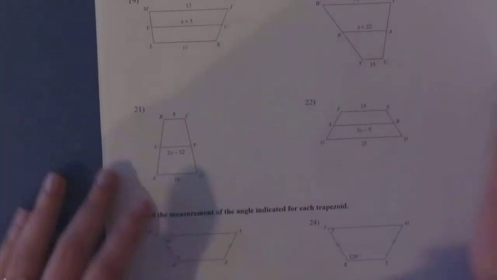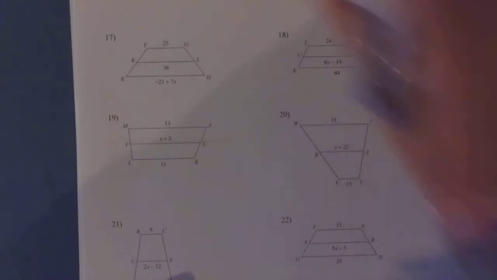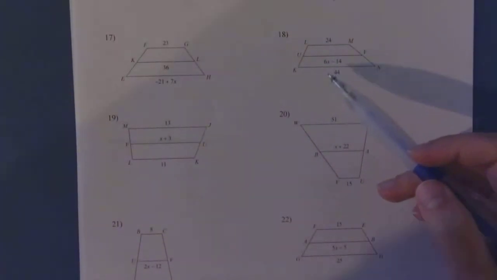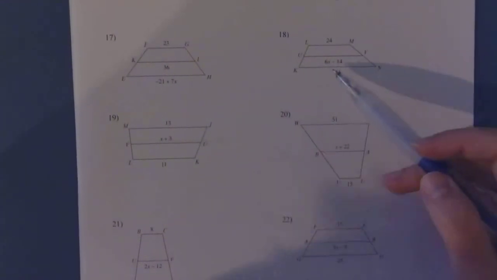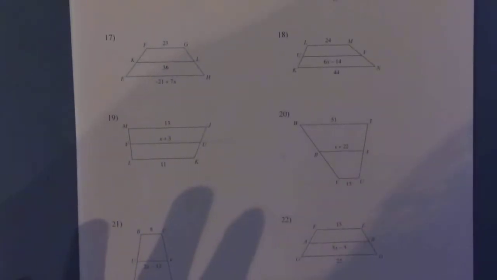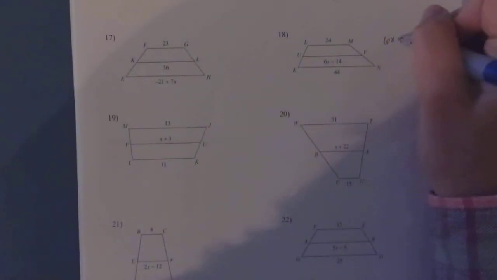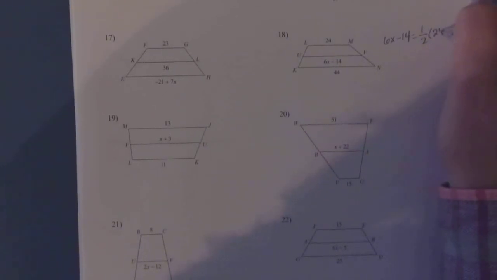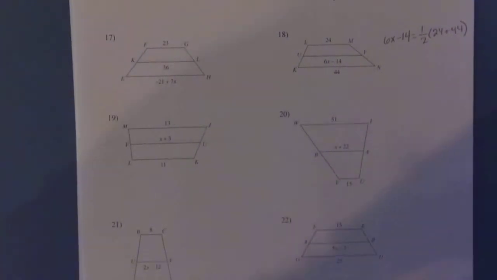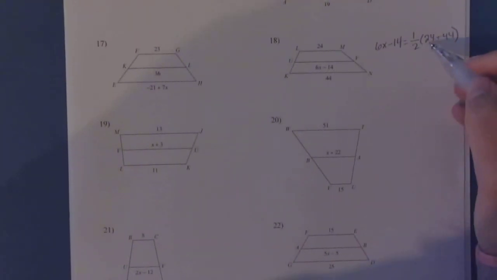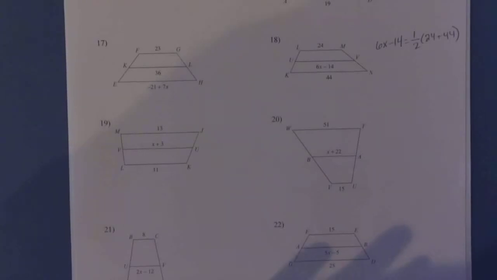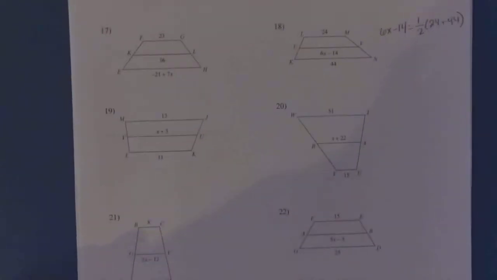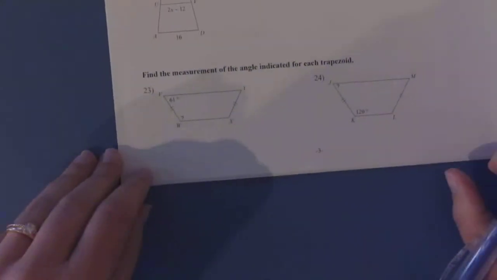So even if you get to 18 here, that's 6x minus 14, and now the x is with the midsegment, that's fine. You're still just going to set it up. 6x minus 14 equals 1/2 of 24 plus 44. And then you'll solve. Okay, now, here, am I going to multiply both sides by 2? No, I'm just going to add 24 plus 44, and then I'm going to cut that in half. Okay? Just a little heads up there.